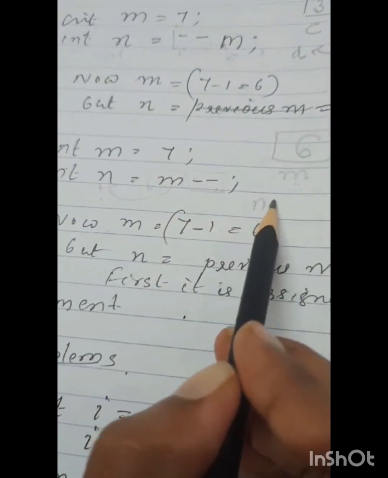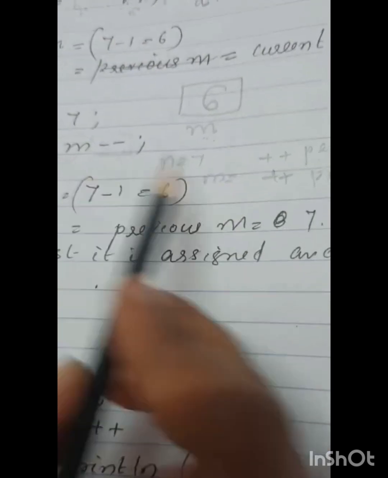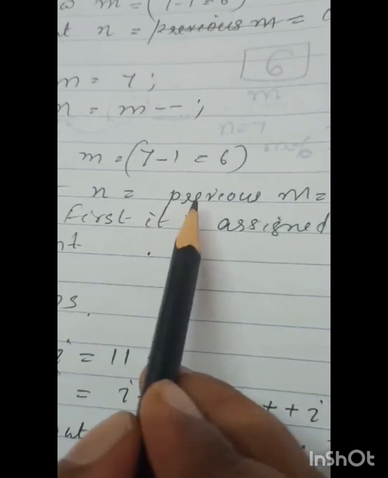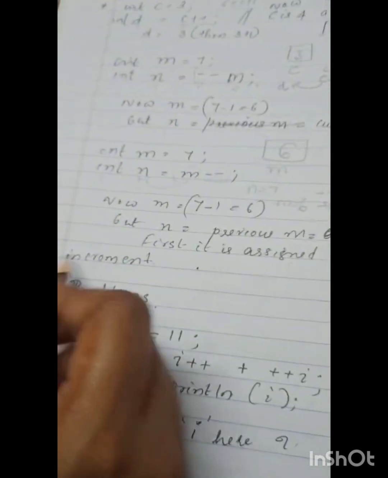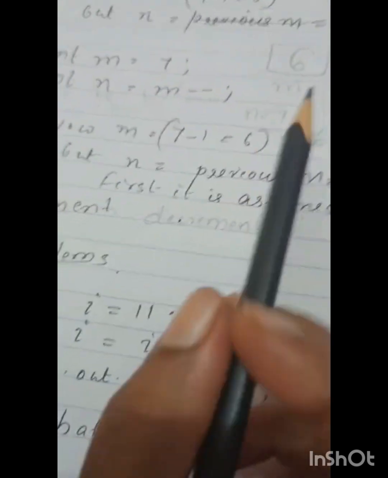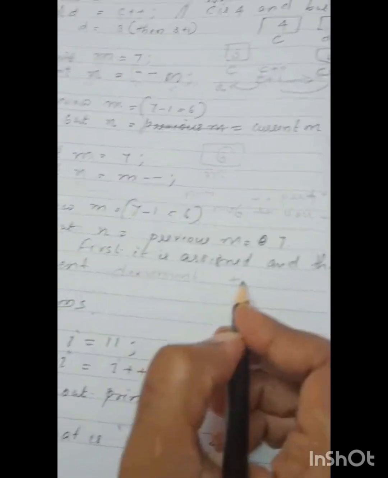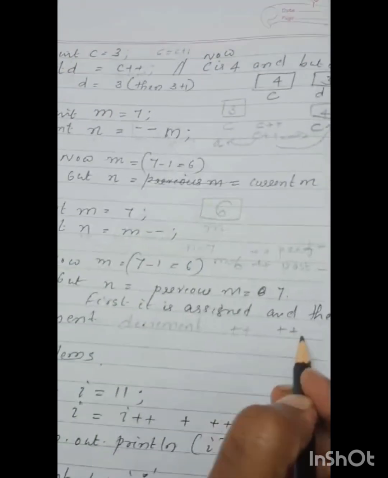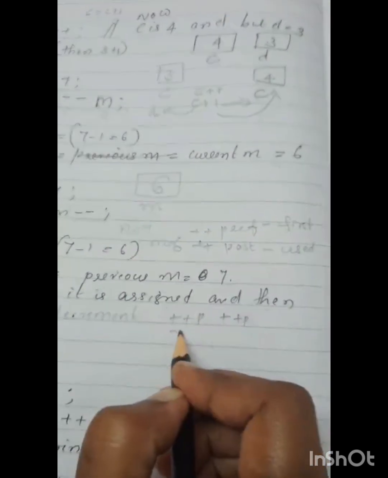So n is equal to 7, and m will be decremented to 6. First it is assigned and then decremented. That is the postfix operator. These are the differences between plus plus prefix and plus plus postfix, and minus minus prefix and minus minus postfix. That's all.